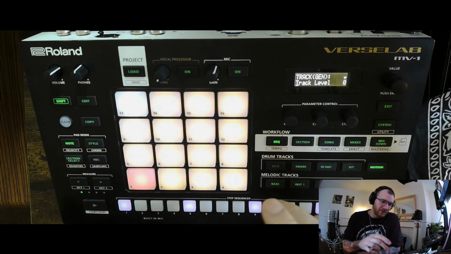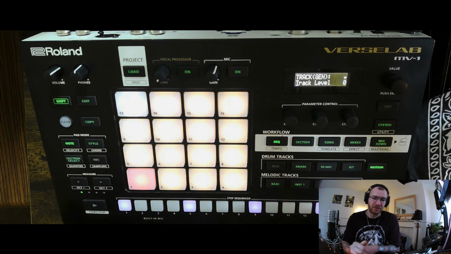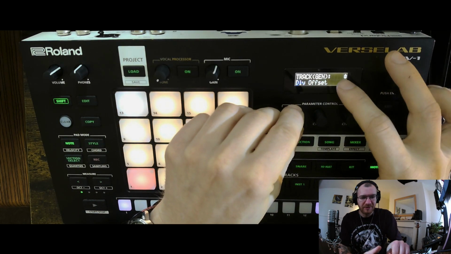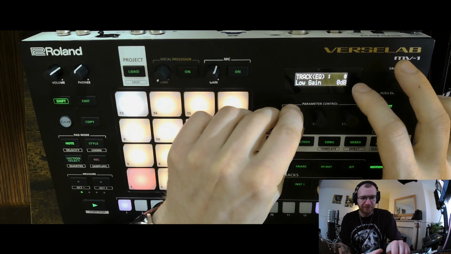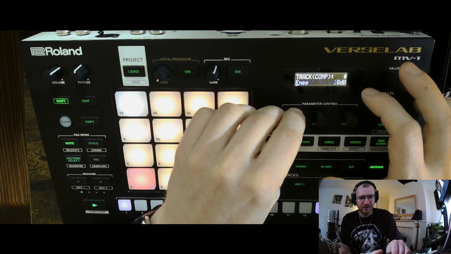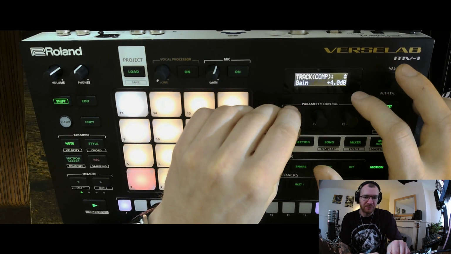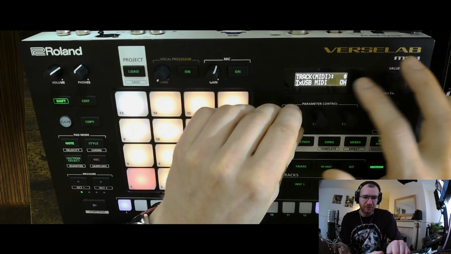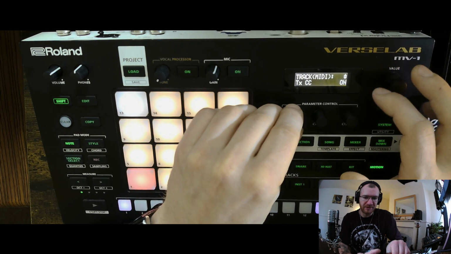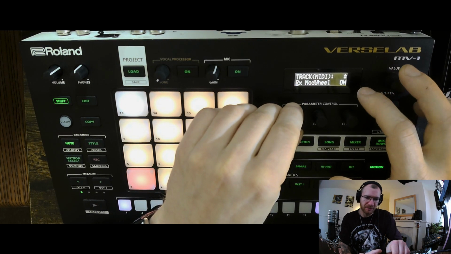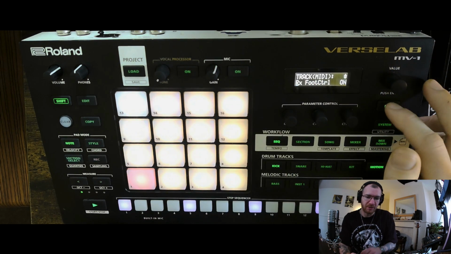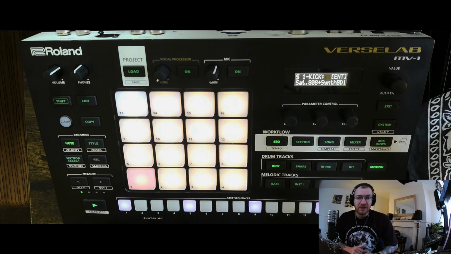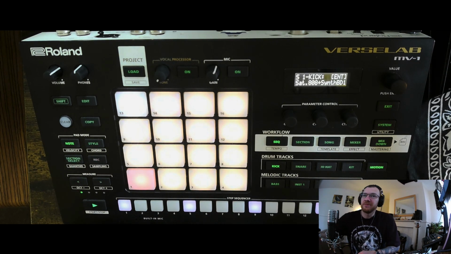So this track will serve me only as a MIDI control. Track level 0, those don't matter because it's muted anyway. EQ, compressor, and here we have MIDI. So MIDI out on, USB MIDI on, note on, CC on, PC on, mod wheel, breath control, foot control, etc. So we're set. We can go to Zenbeats now.